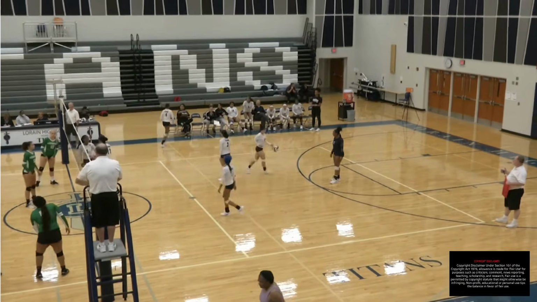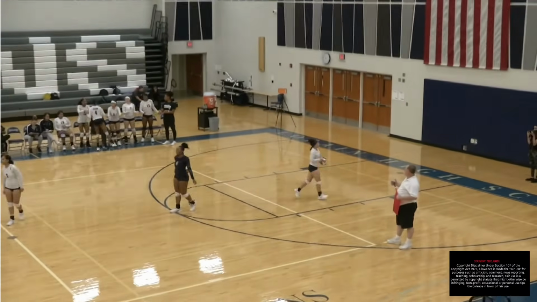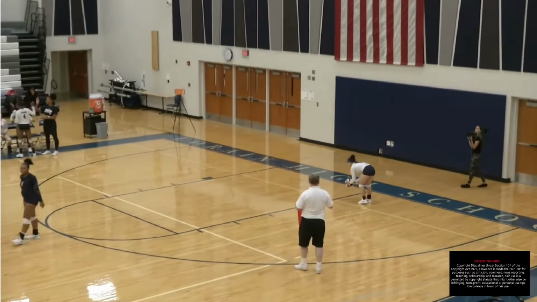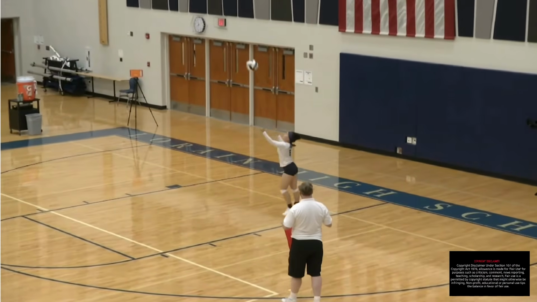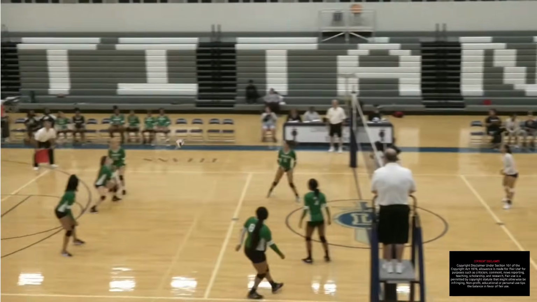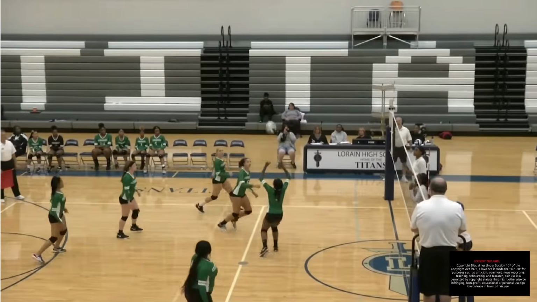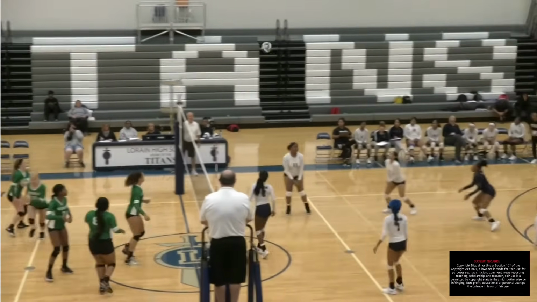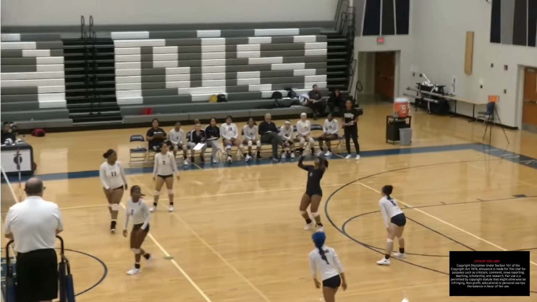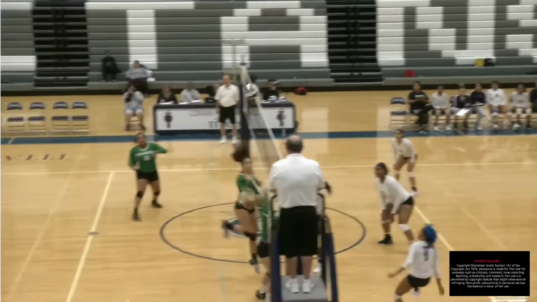This is also the rotation in which players can play their positions, and we start to see dedicated positioning, such as outside hitters, middle blockers, a libero, defenders, and typical volleyball positioning. This is the rotation that your coach is trying to work you into. Everyone in this rotation has a job, and they're pretty good at it.